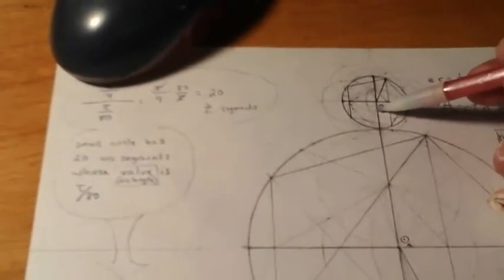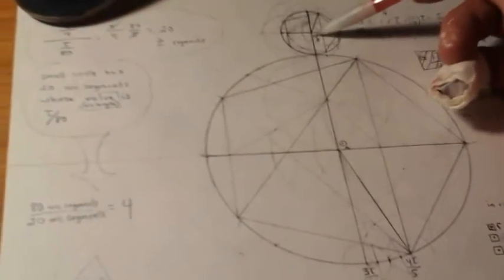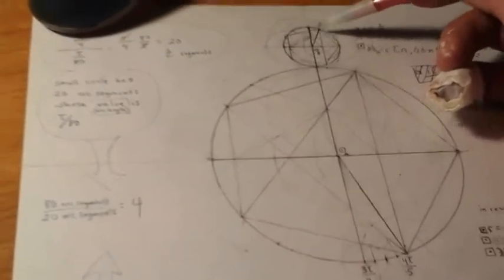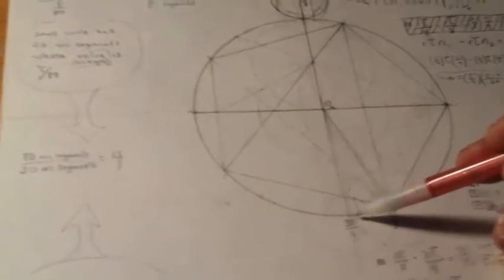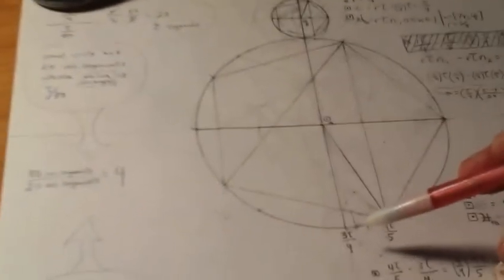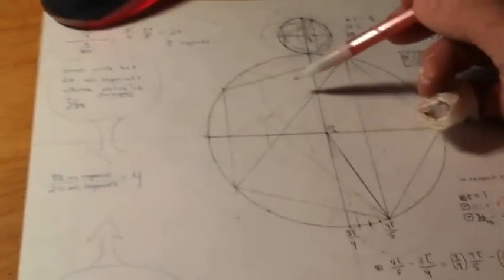This goes around 4 times. Once here, once here, once here, once here. This has 20 partitions of this, which is equal to this, but there are 80 partitions. 80 divided by 20 is 4. So it goes around 20, 20, 20, 20.